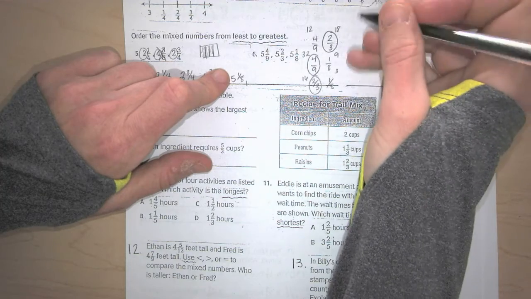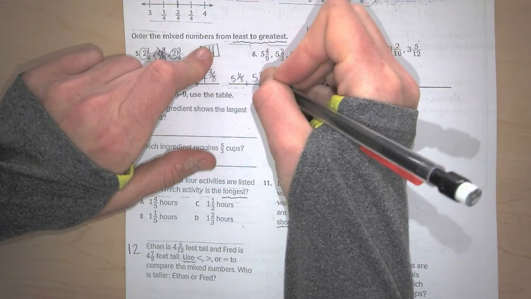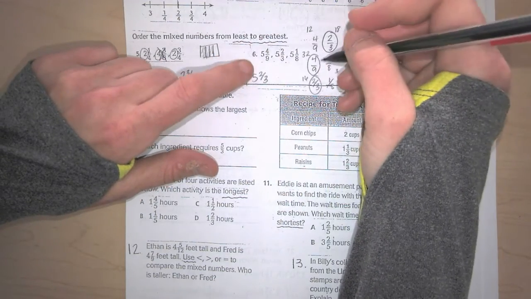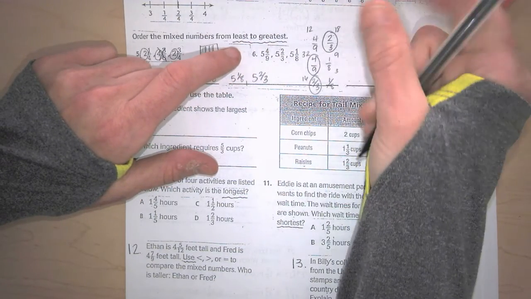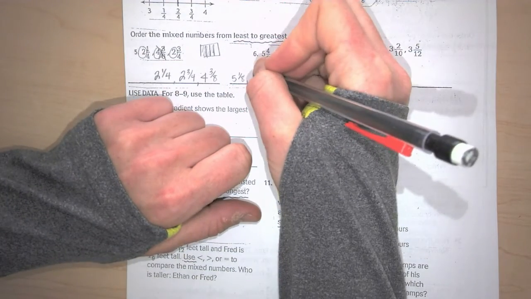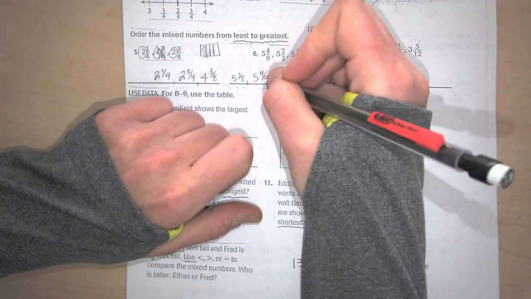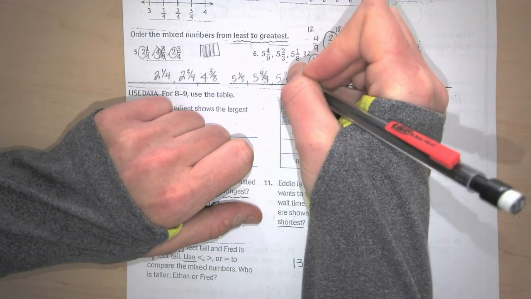Now my next one with only one circle is 4/9. Oops, it's not 2 circles. Sorry. Backtrack. 1 circle is 4/9. So now the one with 2/3 is going to be my greatest number. So that'll be 5 2/3.